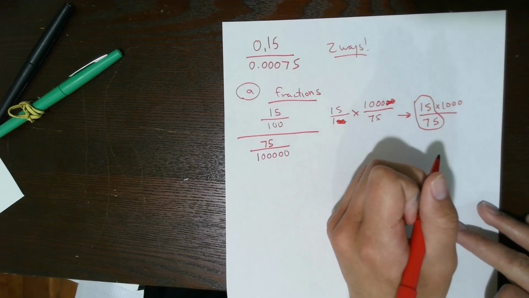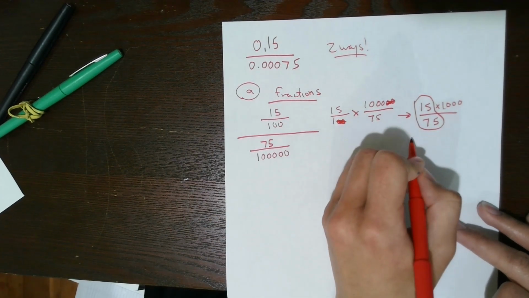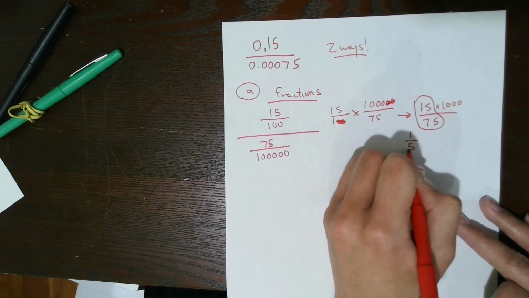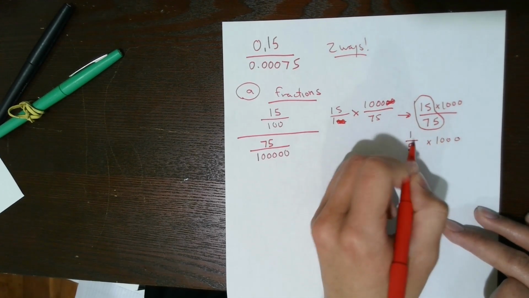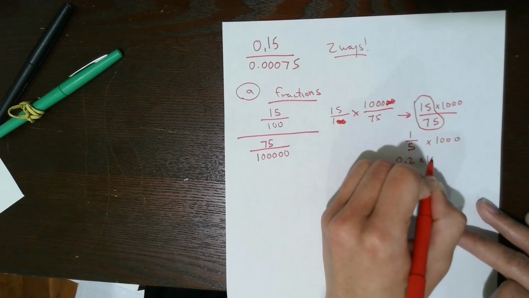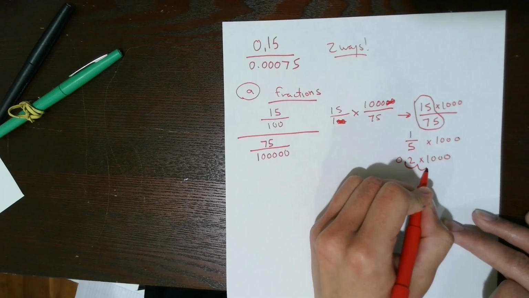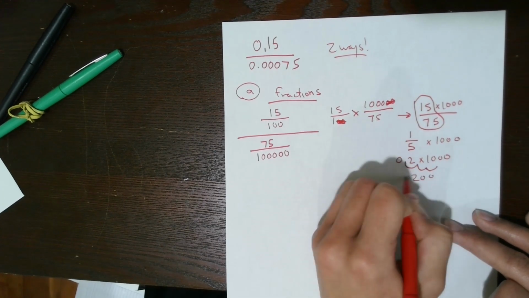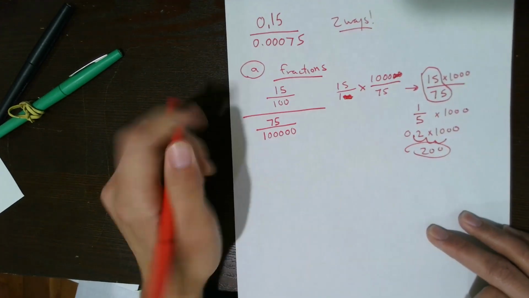Because 1 hour is 60 minutes, and a little more is 75. So this turns into 1/5 times 1,000. 1/5 we can turn to 0.2 times 1,000, and when we multiply by 1,000, we just have to move the decimal place 3 times. So we get 200. That's the first way with fractions. That was a long way.